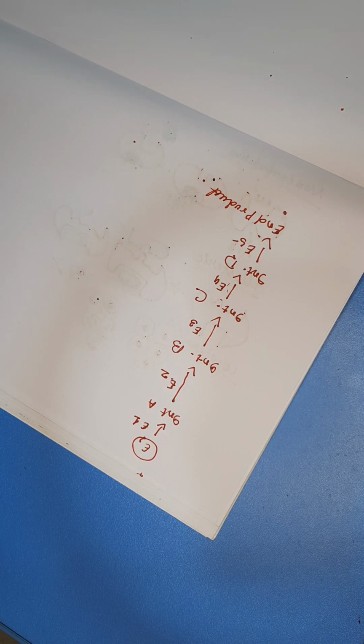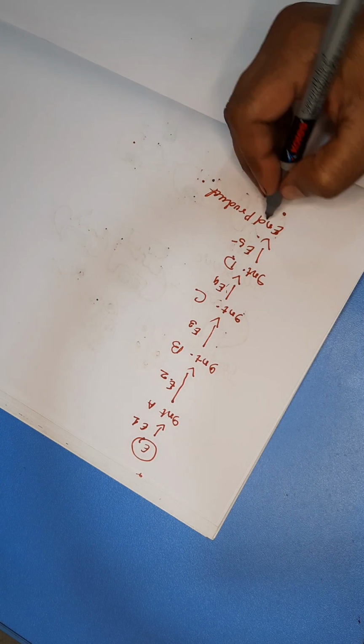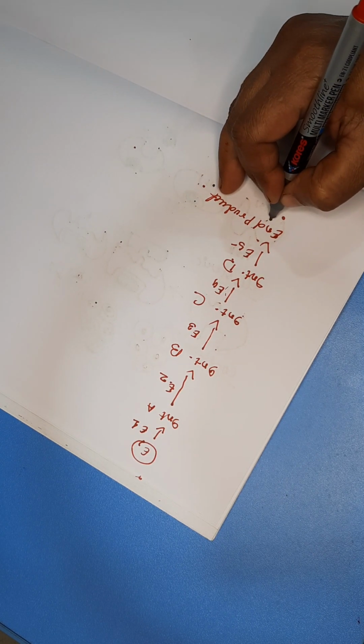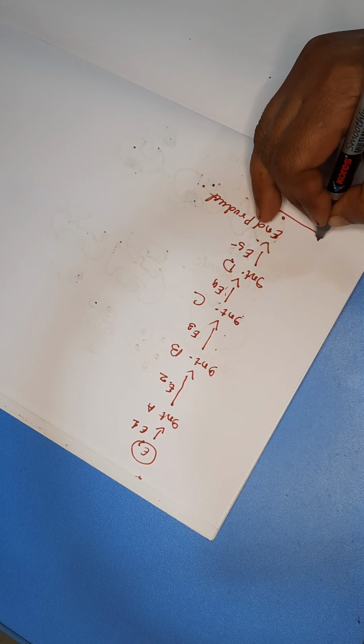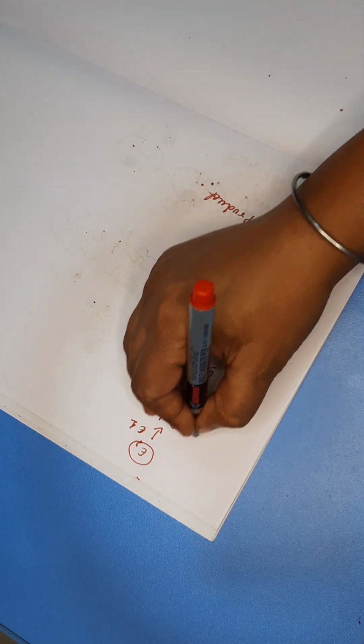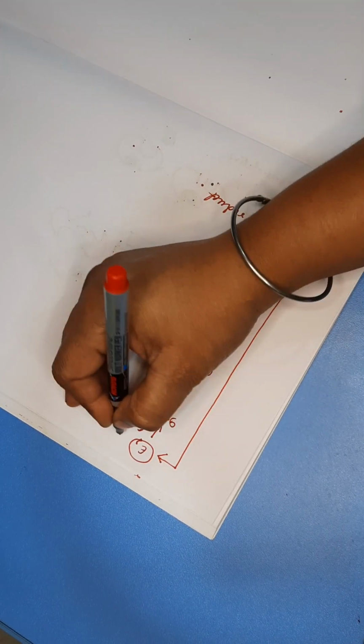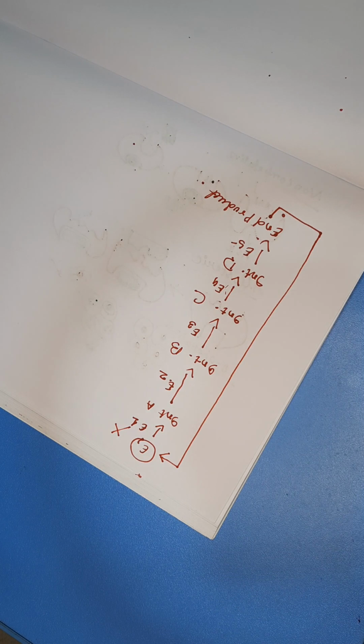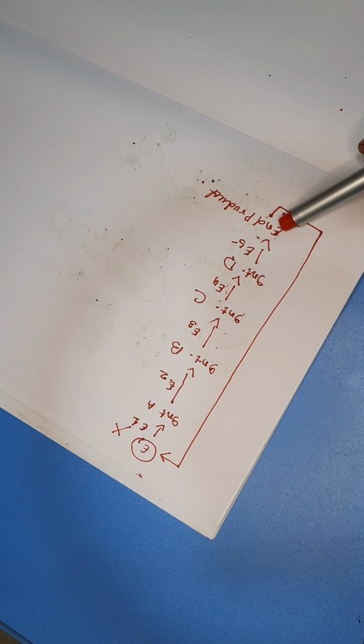So once more and more end product is being formed, it will now undergo feedback inhibition and will stop the production of this. So that is feedback inhibition. It is because the concentration of the end product is increasing.